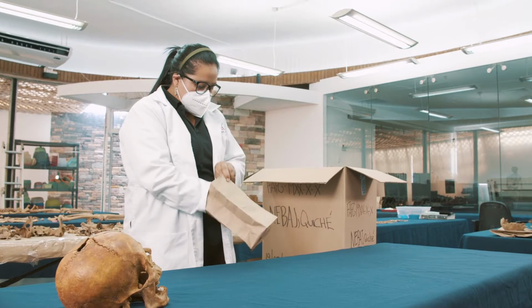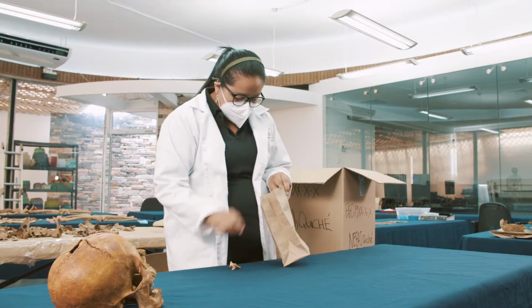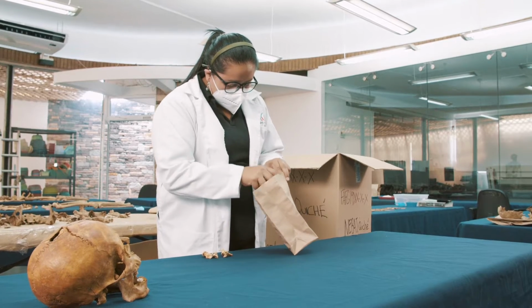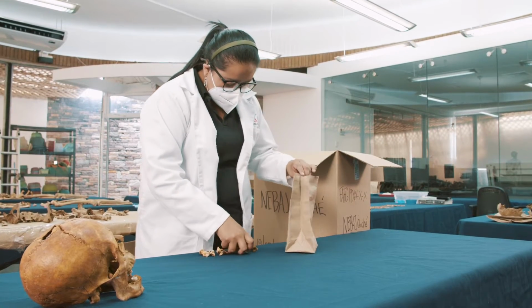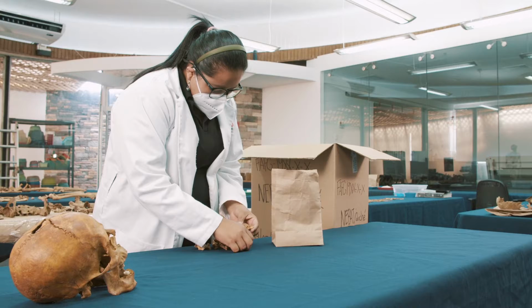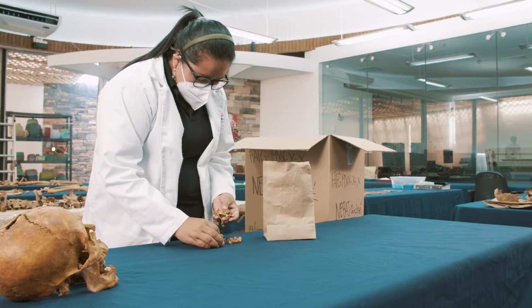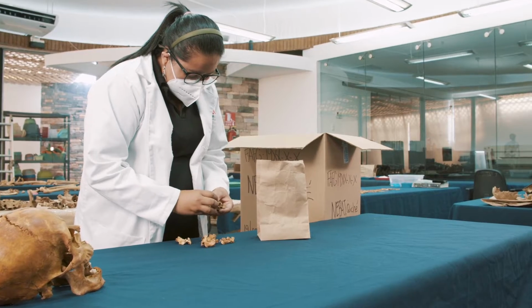The analysis process begins by spreading out the skeleton. The remains are placed anatomically on a table covered with a cloth, preferably blue in color. The main objective of osteological analysis is to determine the biological profile of a skeleton or skeletons.